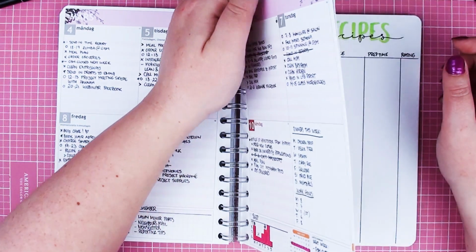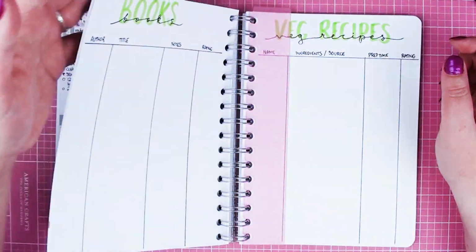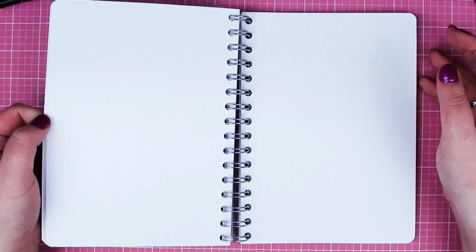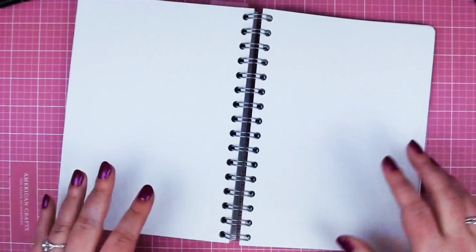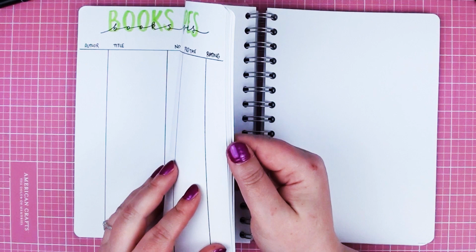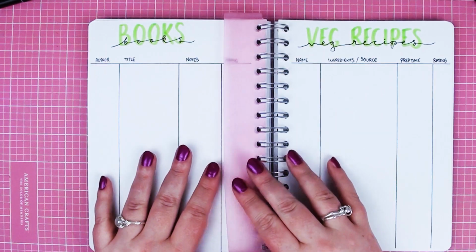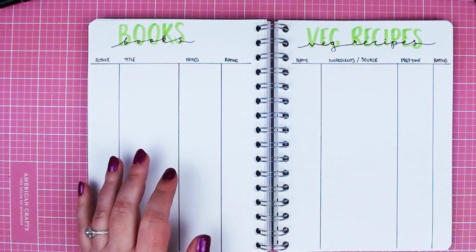But designing this planner, you can add a bunch of pages in the back. I chose to go with just dot grid paper. I don't know if it shows up on camera, but it's just plain dot grid paper. And I'm going to show you a couple of different examples of collections that you can do. So, like I said, they are related notes.